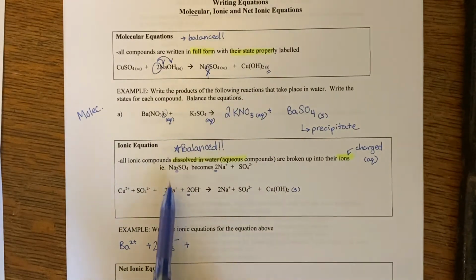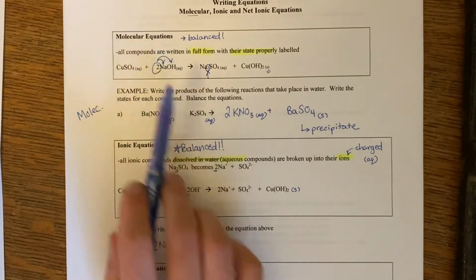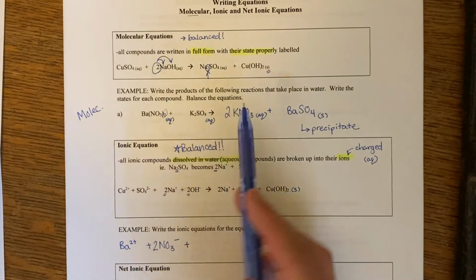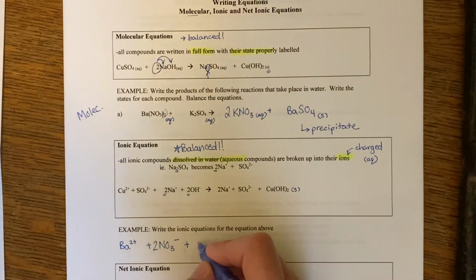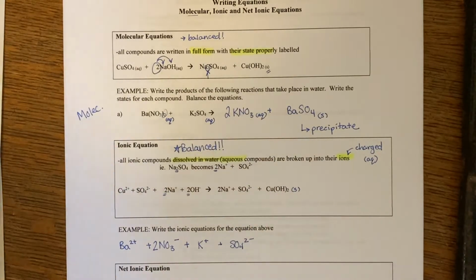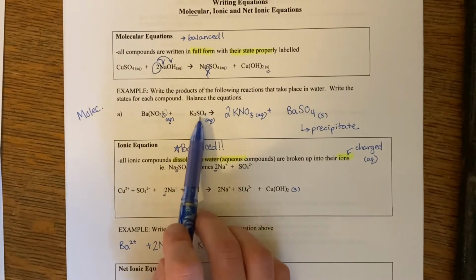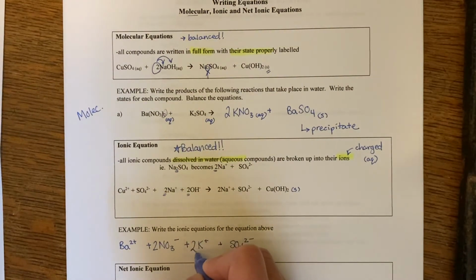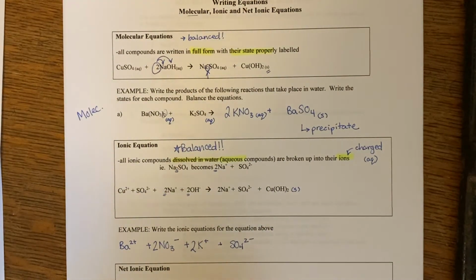Plus our other reactant is potassium sulfate, so barium nitrate and potassium sulfate. Crisscross backwards to get our charges, so potassium is 1 plus, and sulfate, SO4, 2 minus. Again, you can check your periodic table on the back to see what charges of polyatomic ions are if you forget. And we want to make sure it's balanced. So here we have 1 SO4 ion, but we have 2 potassiums. So we'll have to put a 2 in front of the K pluses. And that's all of our reactants.